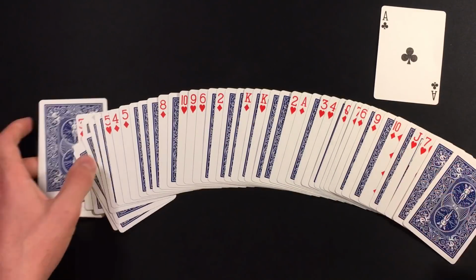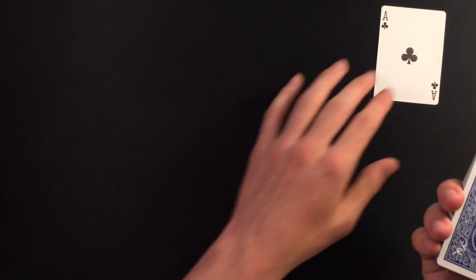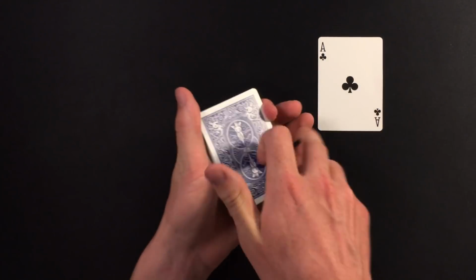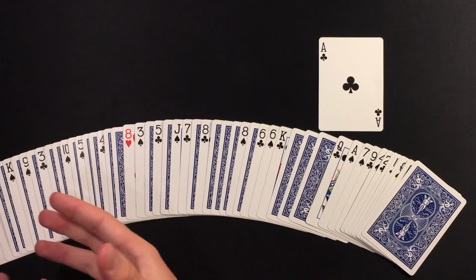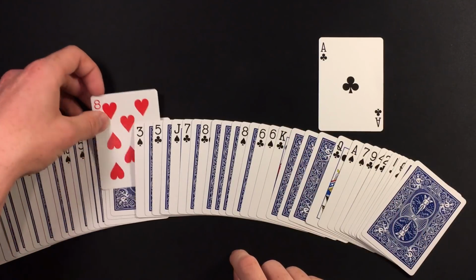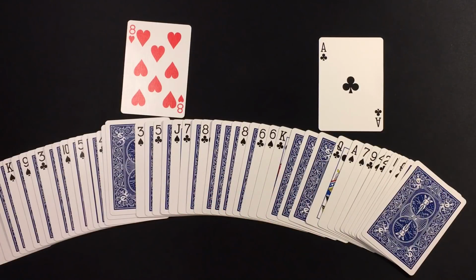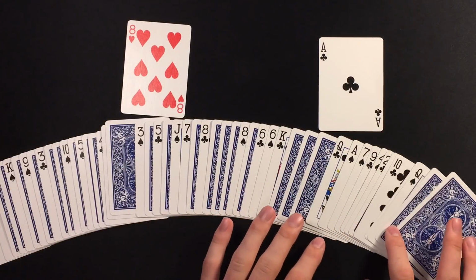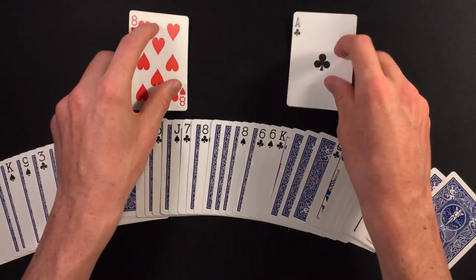And now you're simply going to tell your spectator that we're going to try this one more time here for their second selection. You're just going to turn the deck over like so, spread out the deck again, and now all the face-up cards on this side are black except the one red card, which is their selection, and boom, that is the card trick. Your spectator will be absolutely amazed. This trick really does get great reactions, so I definitely recommend you guys do give this trick a try.